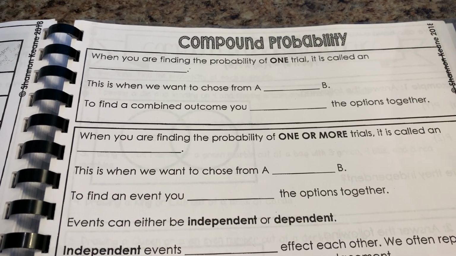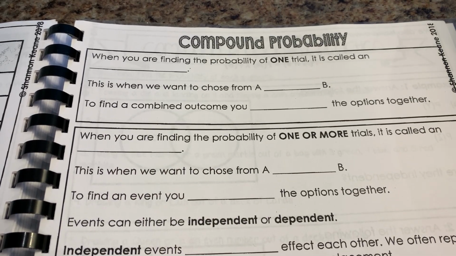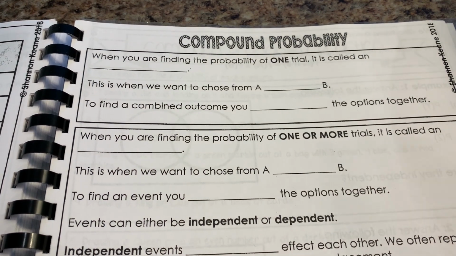All right, y'all, let's talk about compound probability. Now, compound probability has to do with finding what happens when one or more events are happening, what happens when they're affecting each other, what happens when they're not affecting each other, and what that does for the overall probability. So let's talk about our types first.